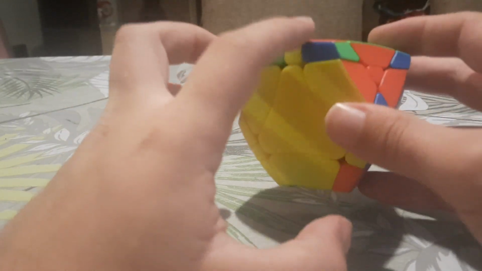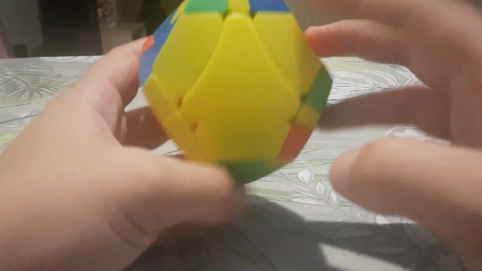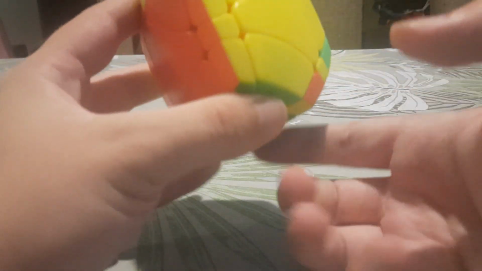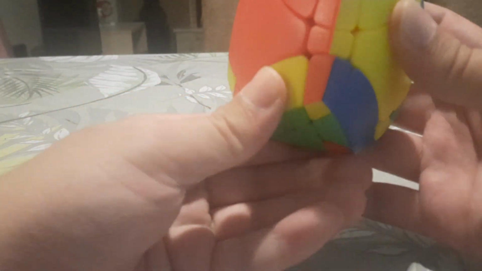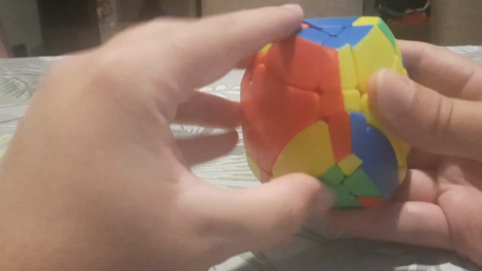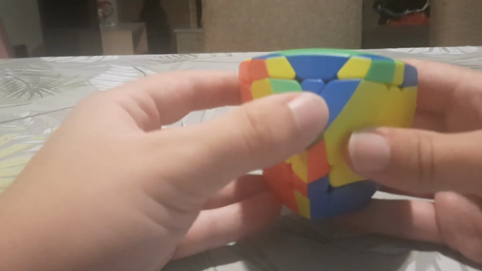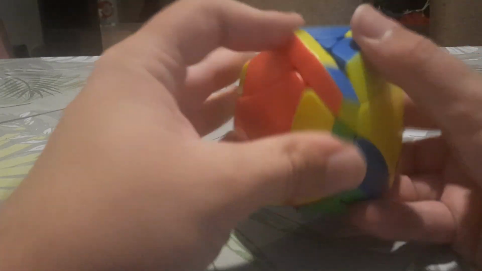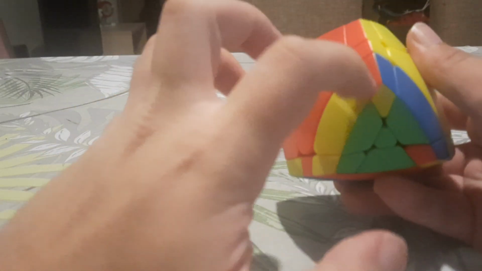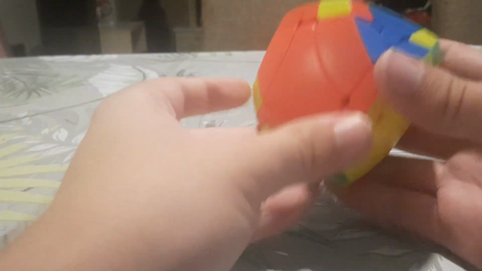So as you can see, we want this piece to shove down over here. So it's in the left move, so it's down inverse again, left inverse. So this piece isn't correct, so I'm gonna do the left moves.